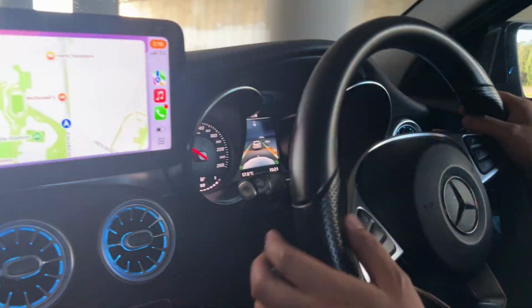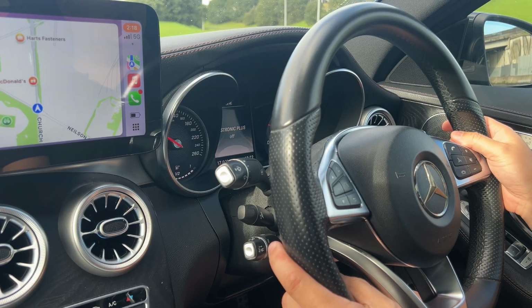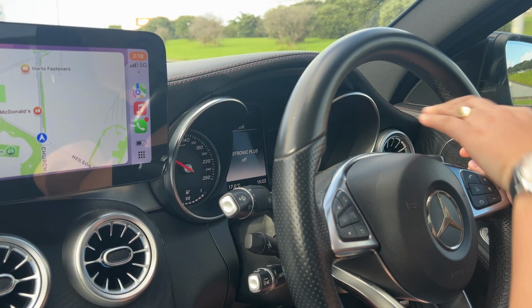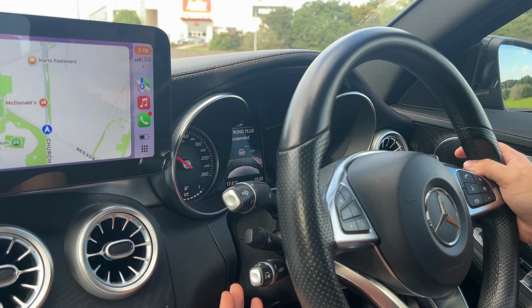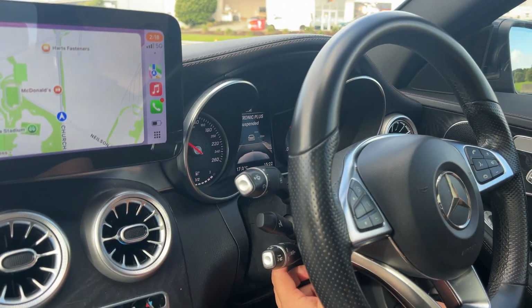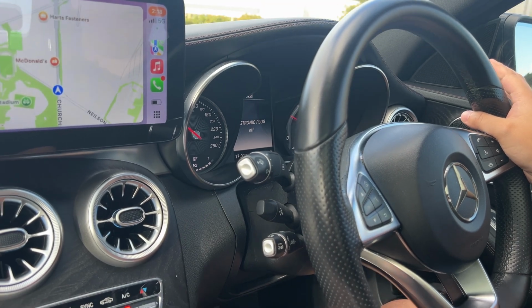To disengage cruise control, there are two ways to do it. You can either put your foot on the brake and it will say DISTRONIC Plus off, or if I re-engage it again, the other way to disengage it is to push the stalk forward, away from you. So I'm going to push it forward and you can see now it's off again.